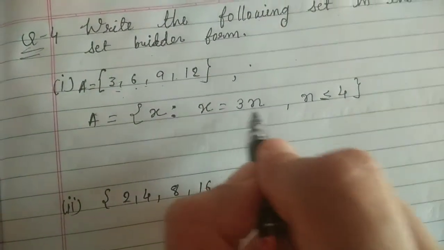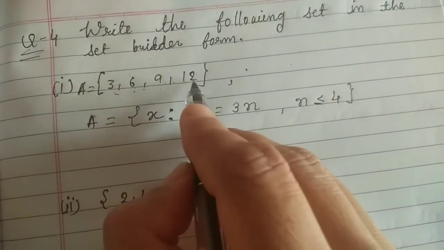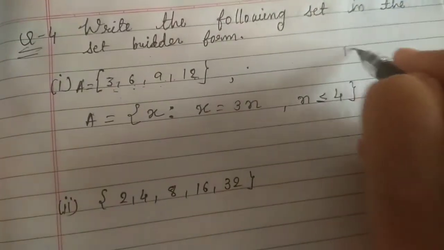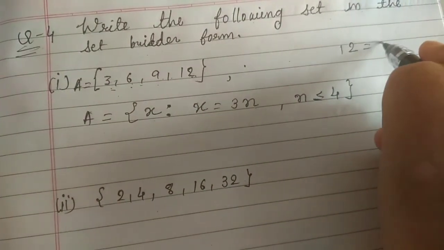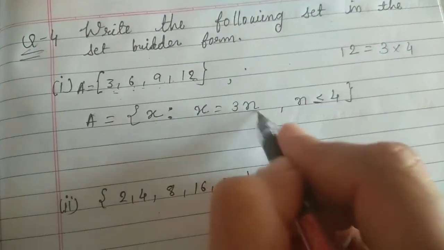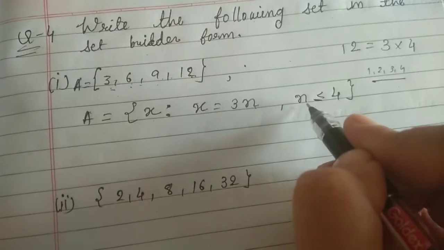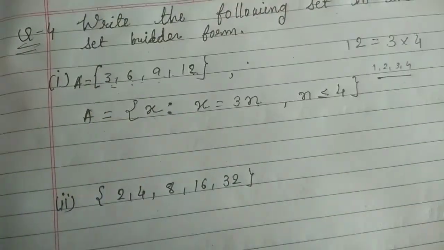x is equal to 3n. Why have I written 3n? Because these are multiples of 3. And the last multiple is 12. Last is 12, that is 3 into 4. तो आपके पास जो n होगा, it is 1, 2, 3 and 4. So that's why I have written n is less than or equal to 4.